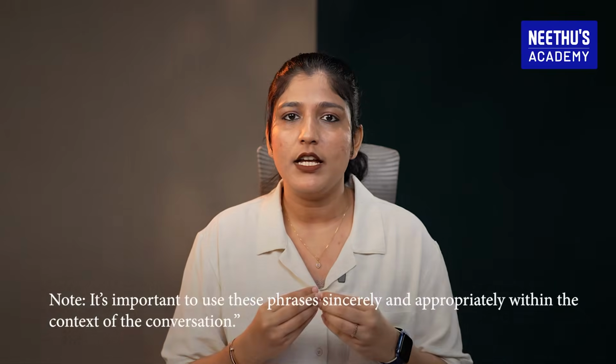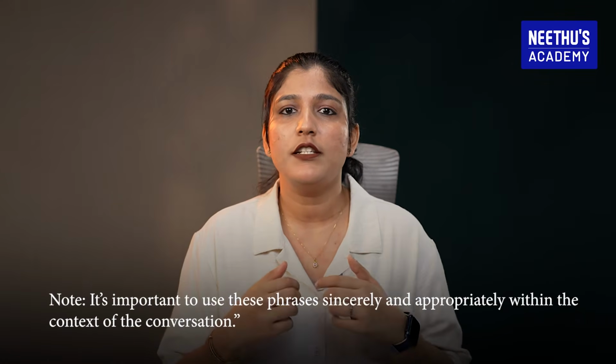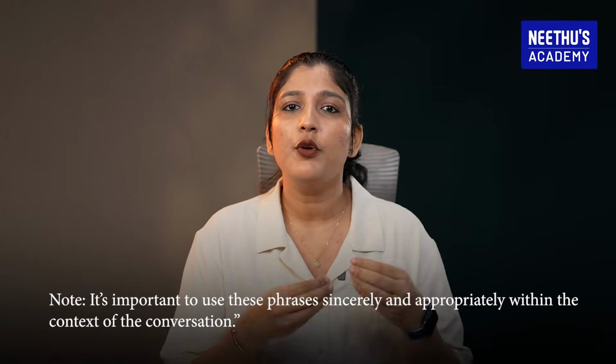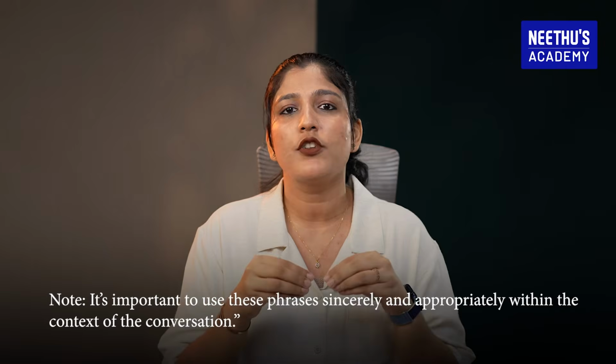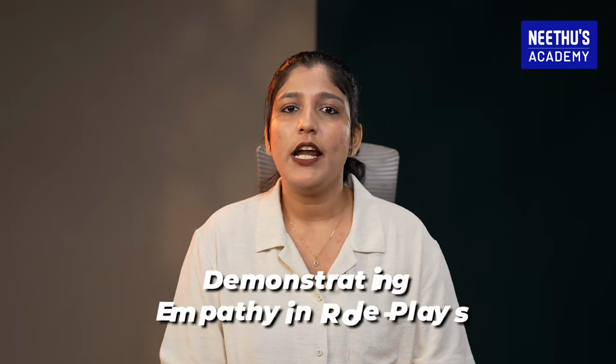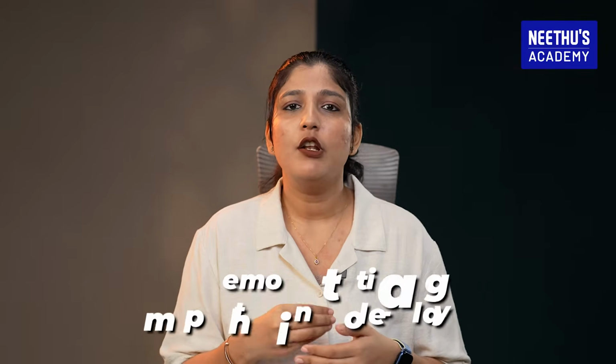So these are some of the empathetic phrases that you can use while you are doing the role play. The most important thing is, while using these phrases, you should be sincere and you have to use all these phrases appropriately according to the context of your conversation. Now, section 3, demonstrating empathy in role play. Let's look into a sample role play scenario.